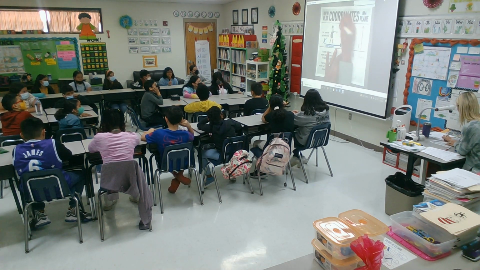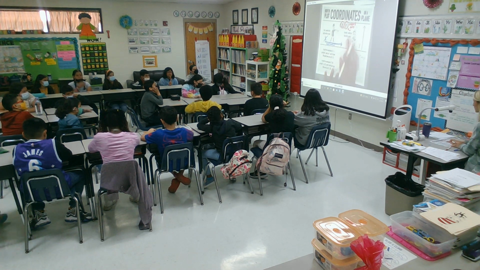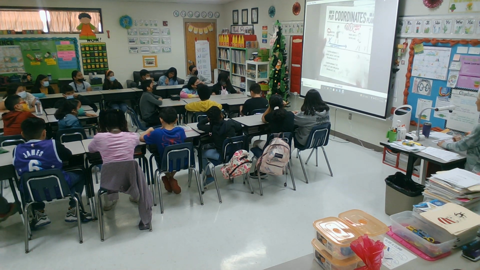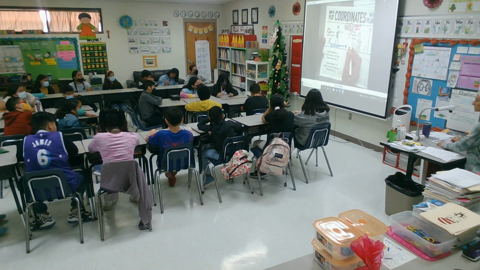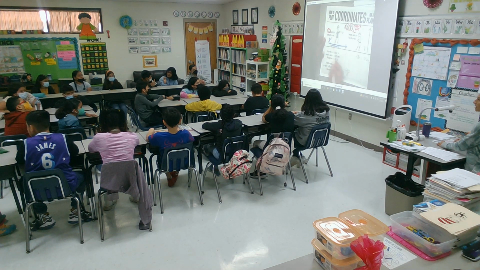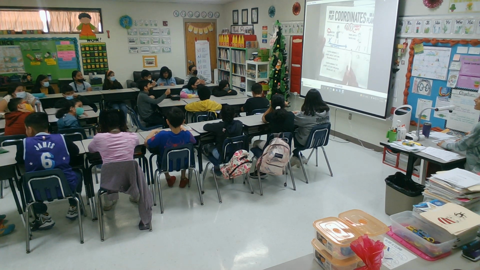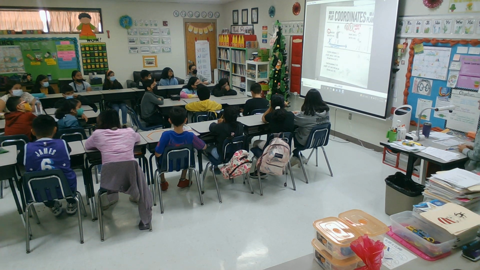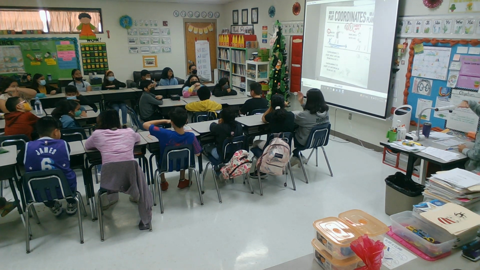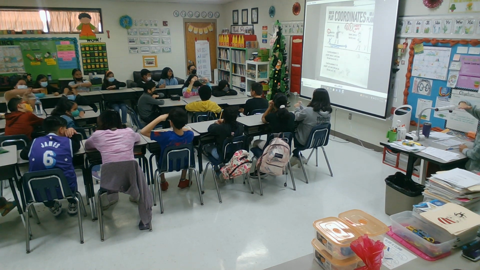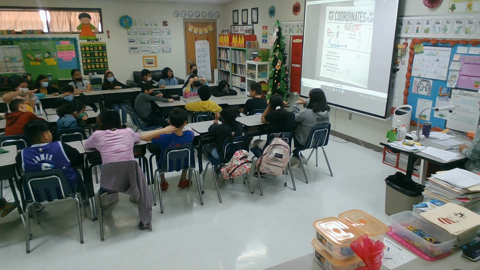So this is our first step. When we get a set of ordered pairs, what do we do first? Count to the right on the x-axis. Where's the x-axis? Show me with your hand. Horizontal, straight across, just like the horizon.